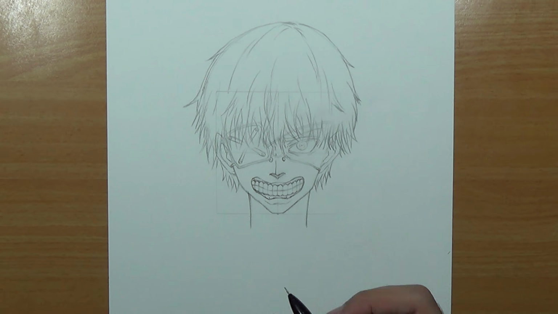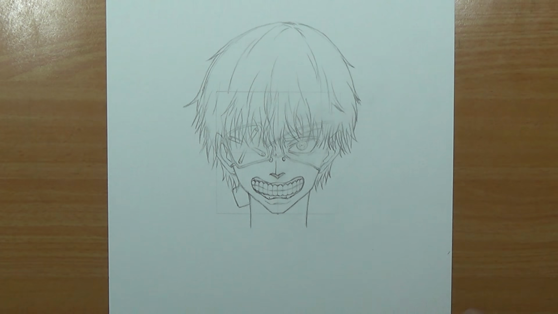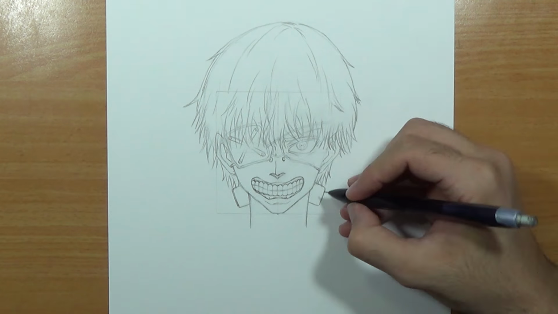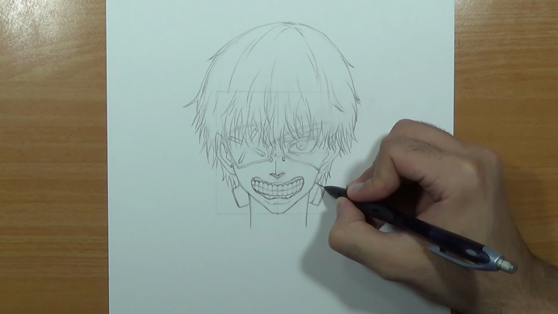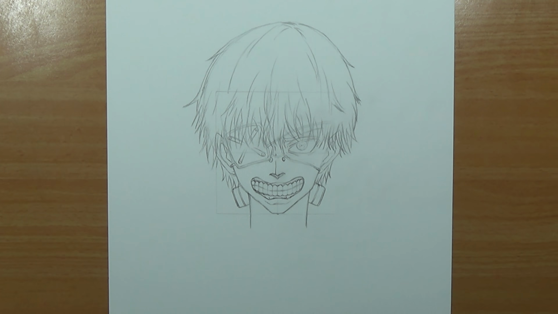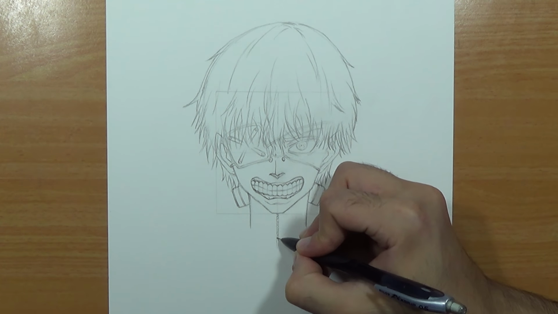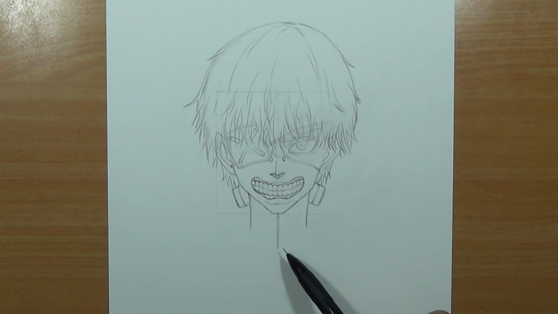Then we are going to add the filter of his mask. So again, just like before, first start by drawing the shapes and then add the details. We'll draw the zipper right there. And the shape of the torso.